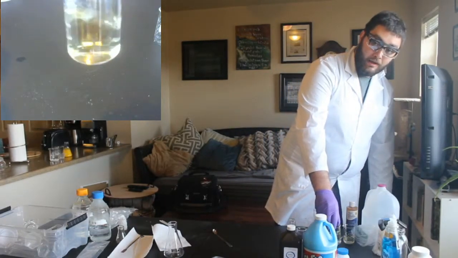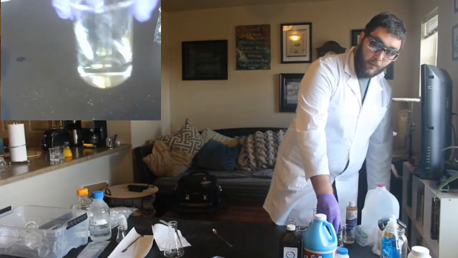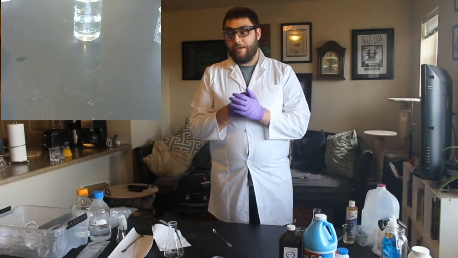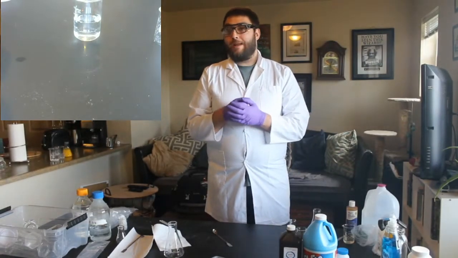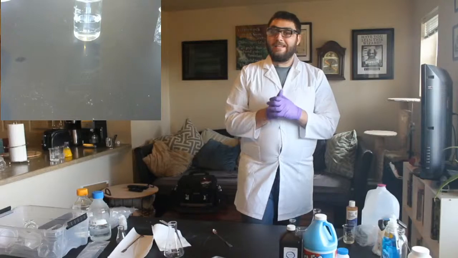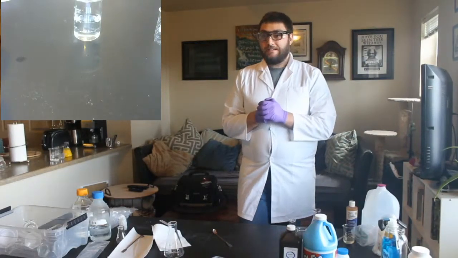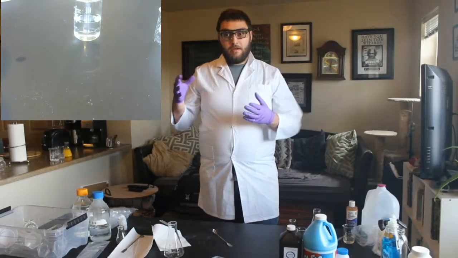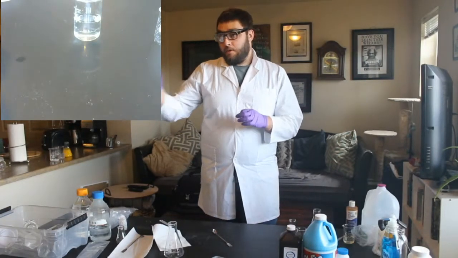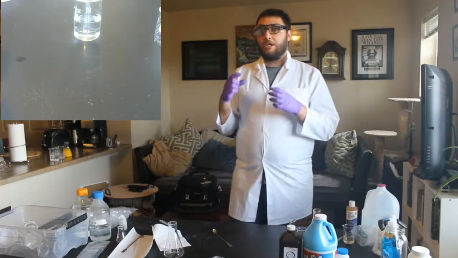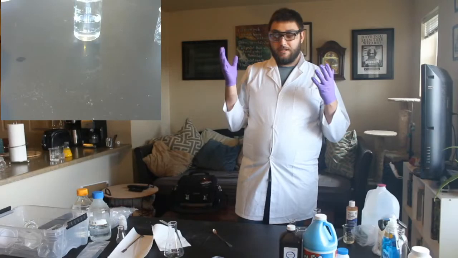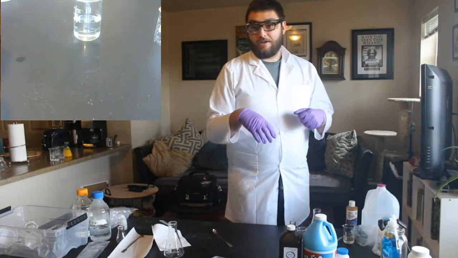It goes away. So what's going on is, remember that vitamin C reacts with iodine and creates iodide. And that iodide is soluble, or can dissolve in water. So it changes it to something new through chemistry, and that something new is water soluble, and it disappears into the water instead of being able to actually see it.